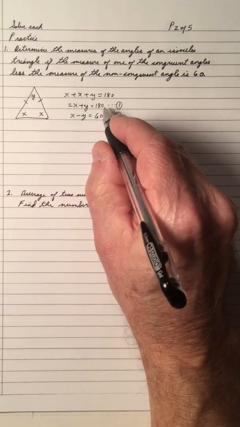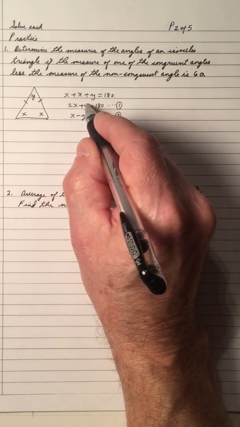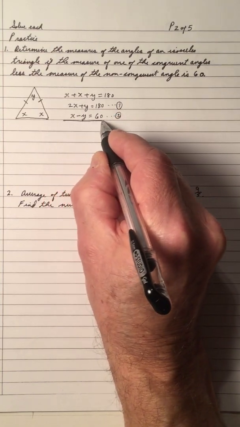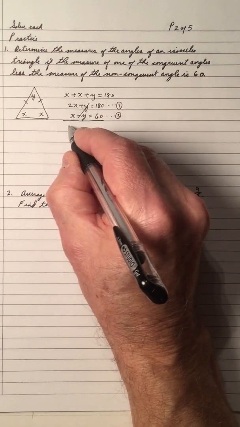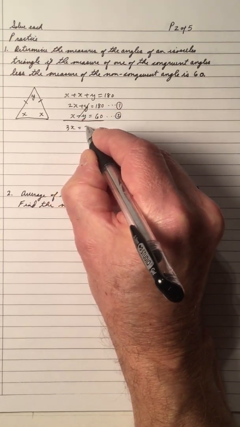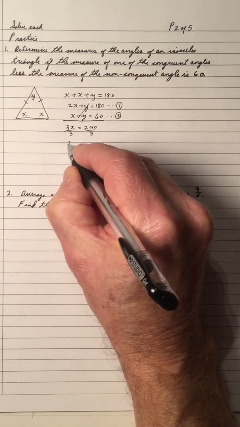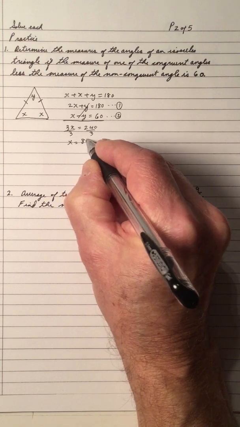Notice if I add these equations, the y terms cancel out, and I get 2 plus 1 is 3x equals 240. I divide by 3, and x is equal to 80.